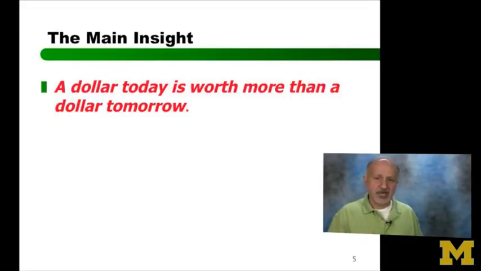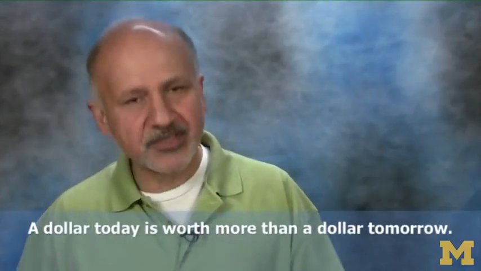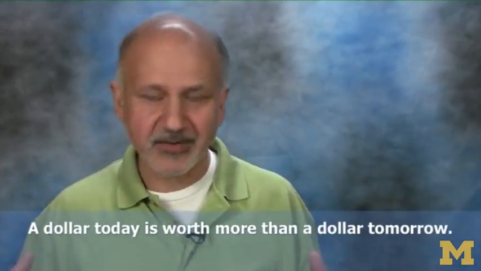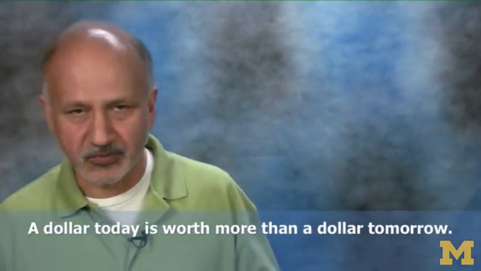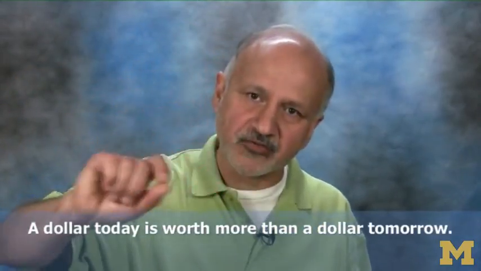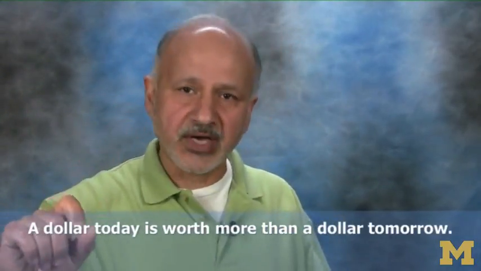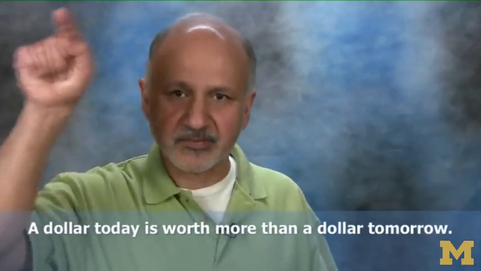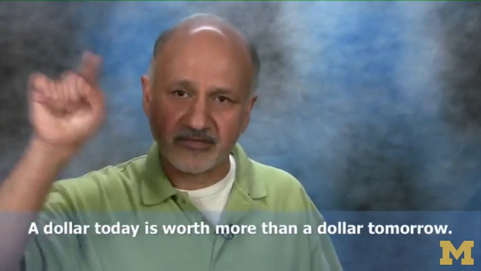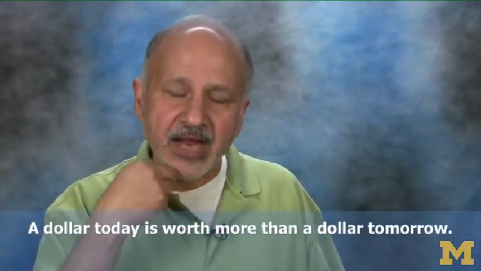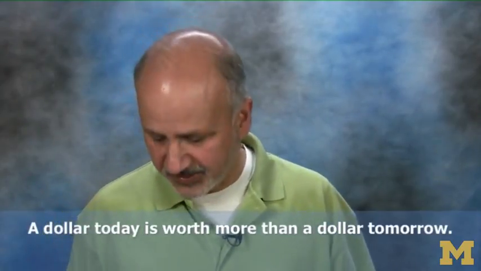The passage of time by itself has value, and there are some reasons for it. As I said, you can go back and read up on them. We are going to assume what captures time value of money is the interest rate, the relationship between today and tomorrow, or today and the future. And that interest rate we'll assume is positive.